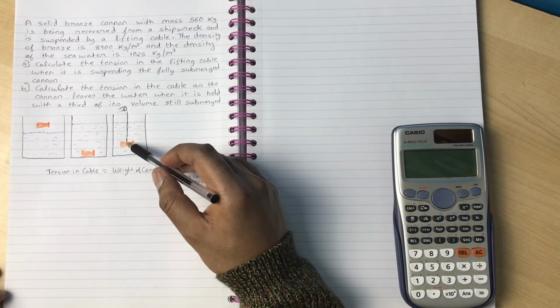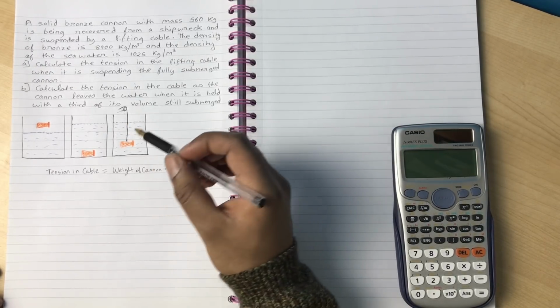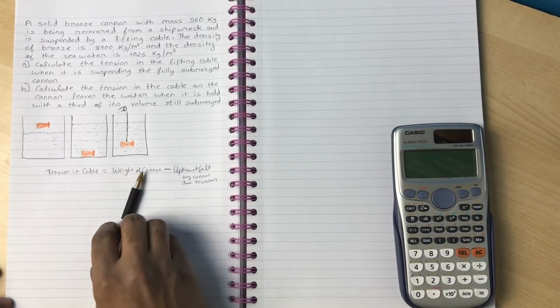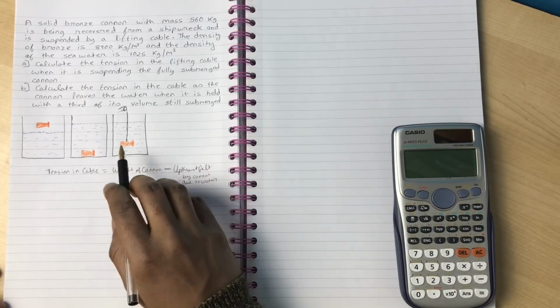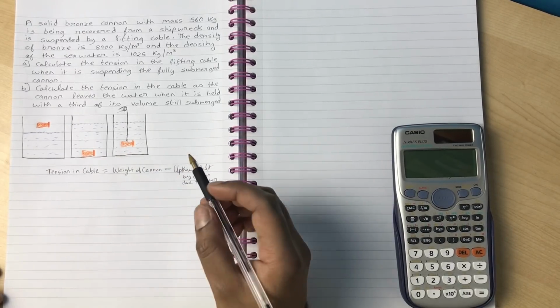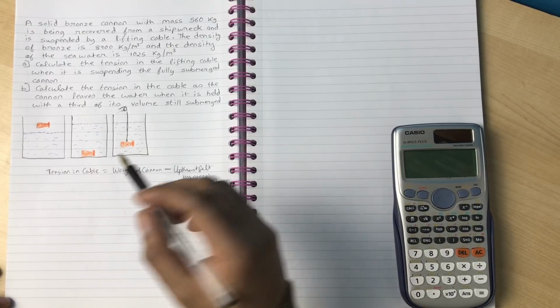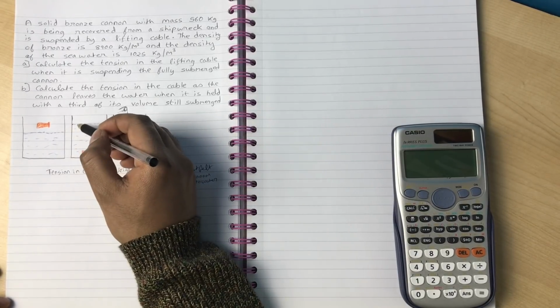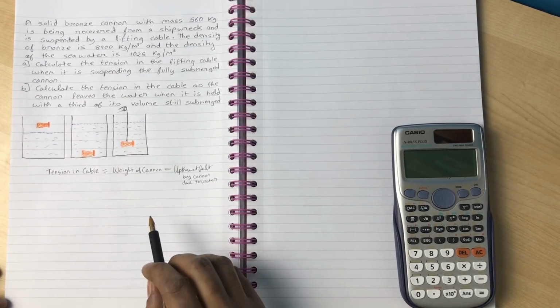So whenever you have any object immersed in water, Archimedes said that this object will feel an upthrust or the buoyant force. Now this buoyant force is equal to the weight of the volume displaced, weight of the volume of the water displaced by the object.